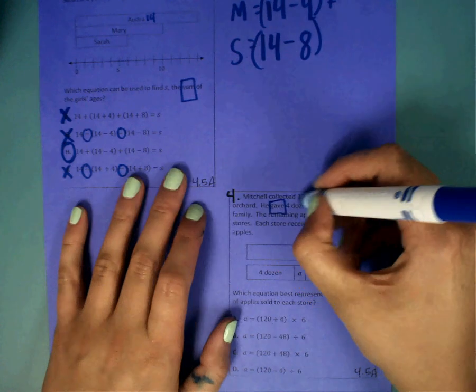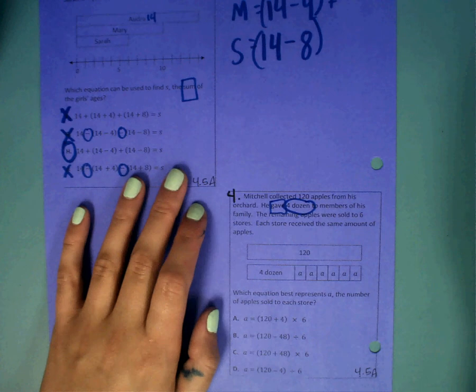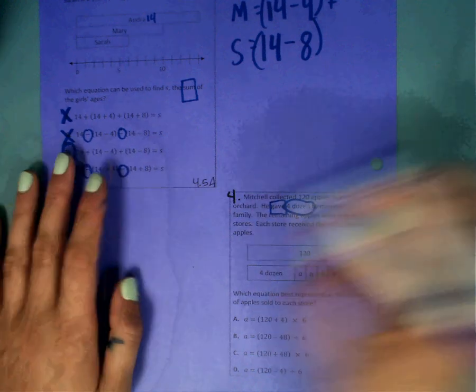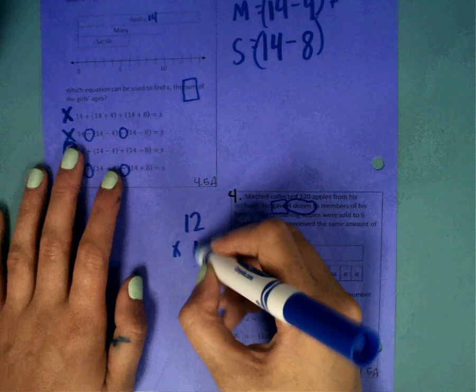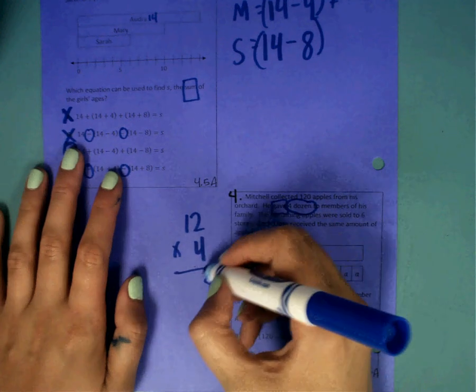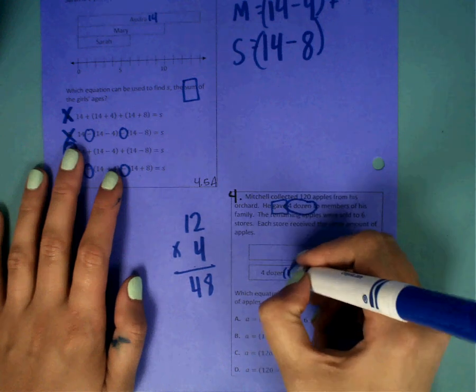And then I see that he gave 4 dozen. Well, how much is 4 dozen equal to? How much is in a dozen? 12 is in a dozen. You need to know that. Think about a dozen eggs. 12 eggs. Let's figure out what 12 times 4 is. What's 2 times 4? 8. 1 times 4? 4. So 4 dozen is 48. Let's put that right here.